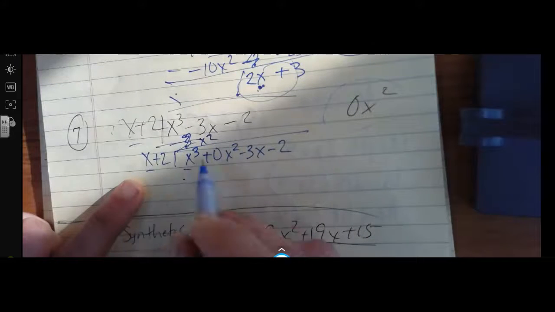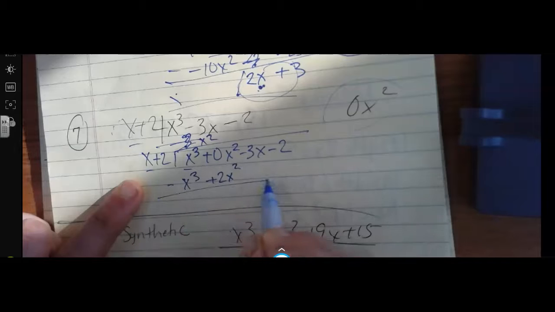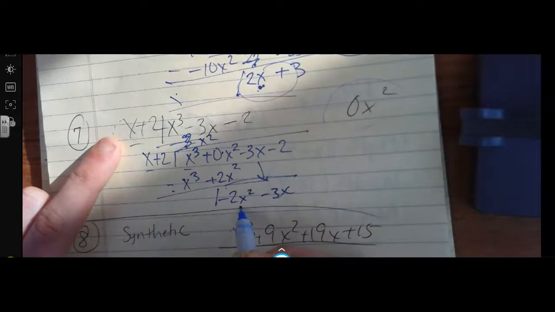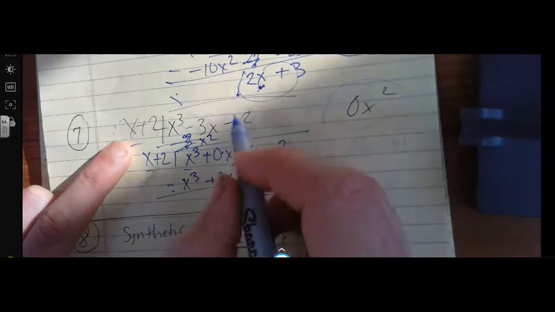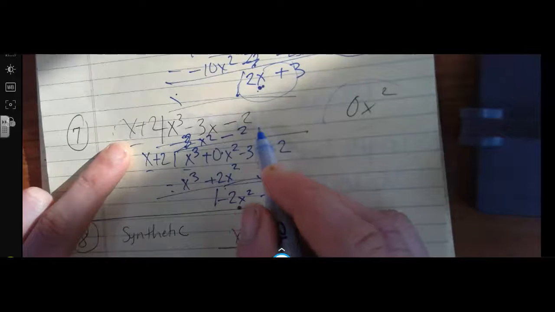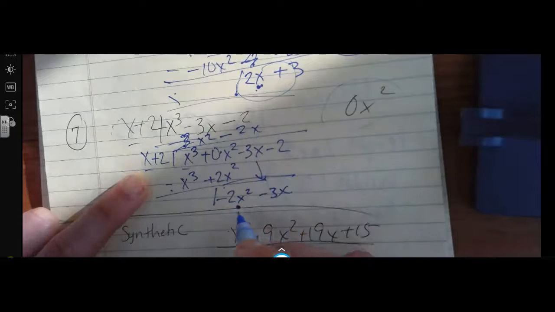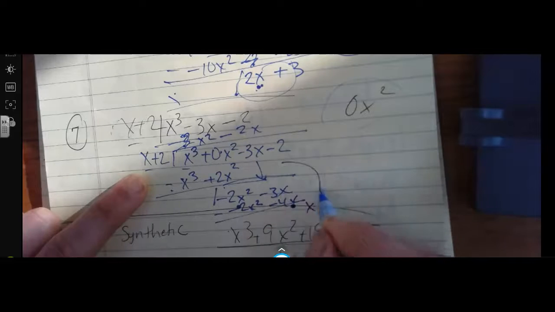You're going to multiply down. You're going to get x to the third plus 2x squared. Now we subtract, and we're going to get 0, minus, it's going to be negative 2x squared minus 3x. And then we divide in here, and we're going to get minus 2x into negative 2x squared. It's going to be minus 2x. And then multiply down, and we're going to get minus 2x squared minus 4x. So it's going to be plus 4x. It's going to be positive x, and you bring down the negative 2.